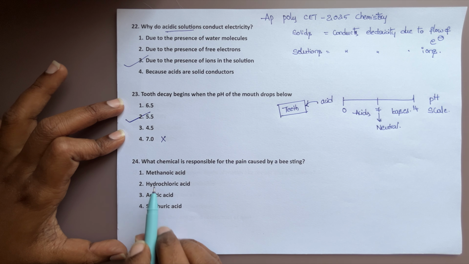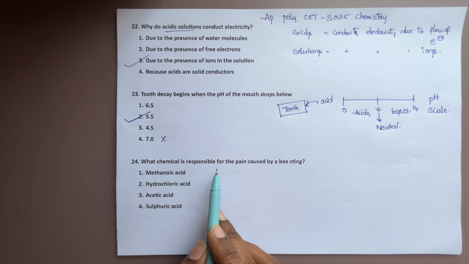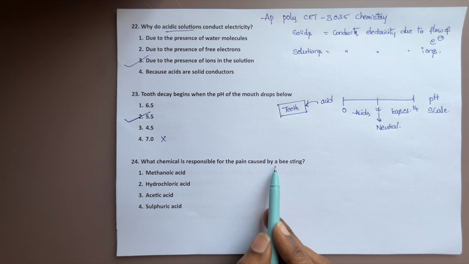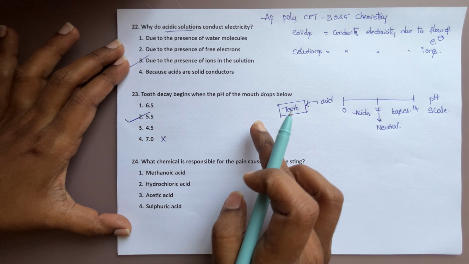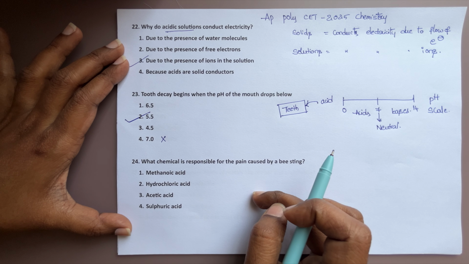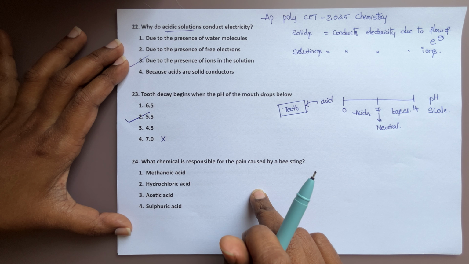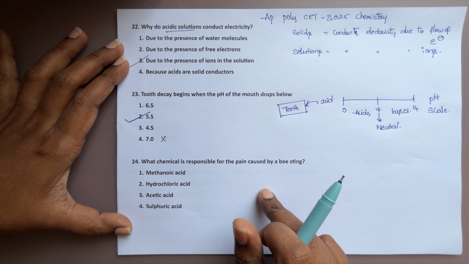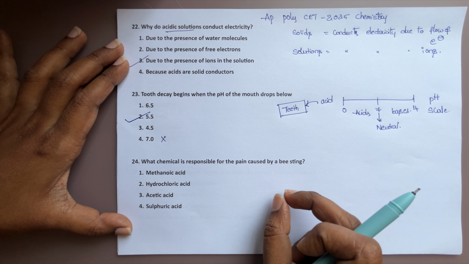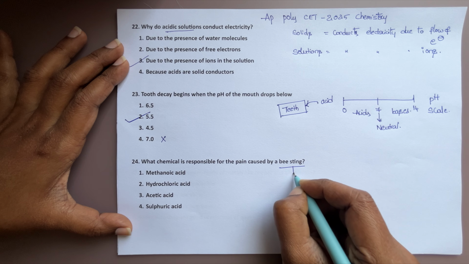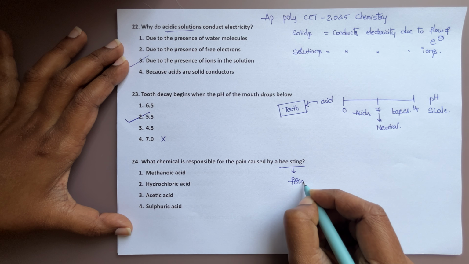Now coming to the next question: what chemical is responsible for the pain caused by a bee sting? For these two questions, in my previous classes regarding neutralization in our daily life, I have given a very clear explanation. A bee sting usually releases formic acid.